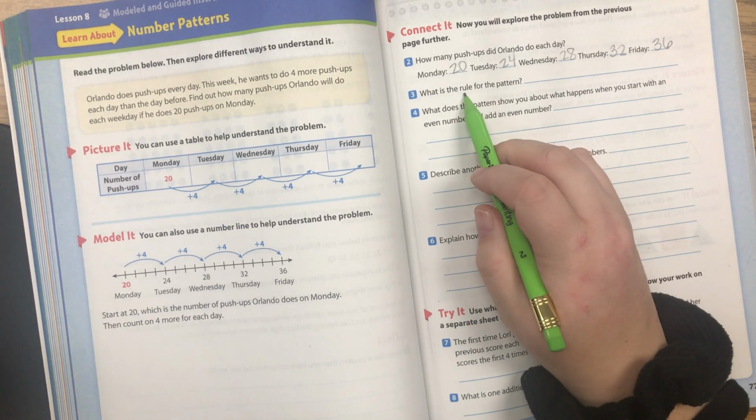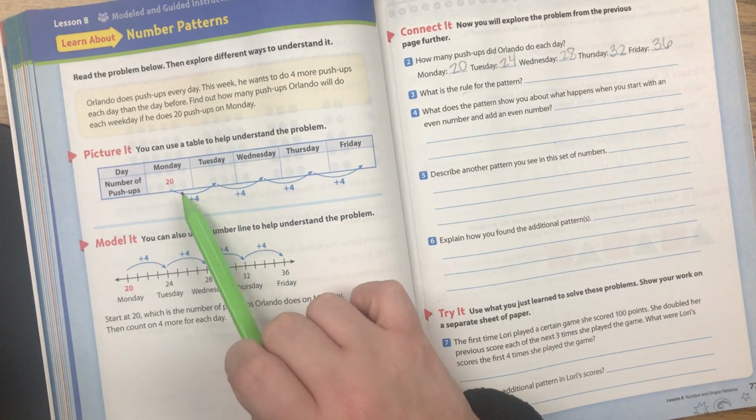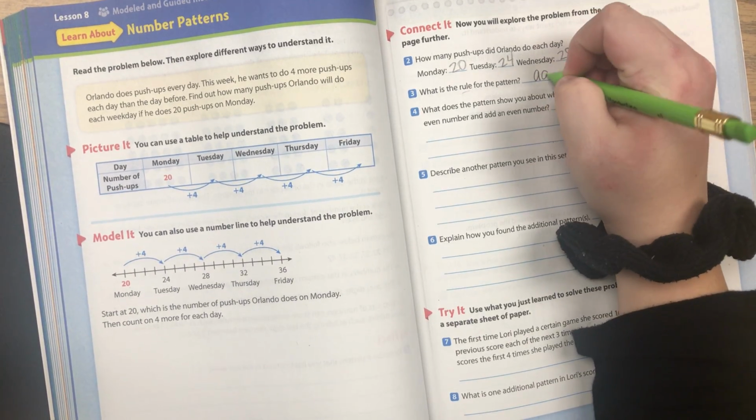What is the rule for this pattern? So remember, a rule is something that you always follow. So what do we always do each time? We add 4.